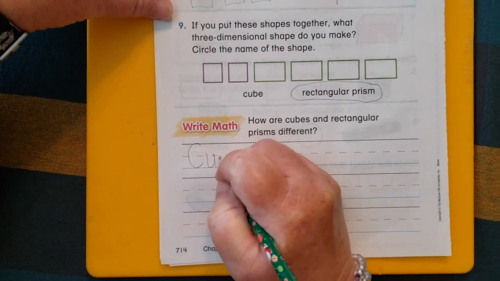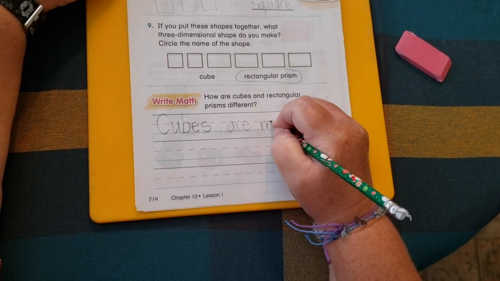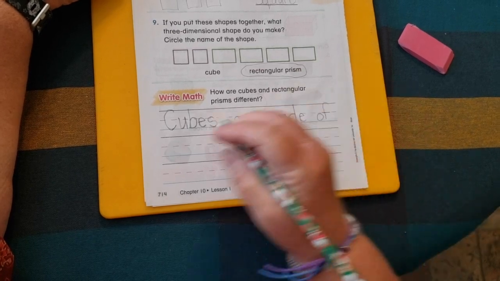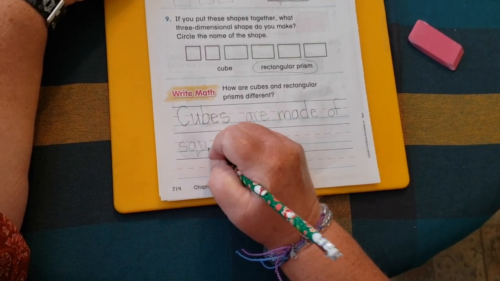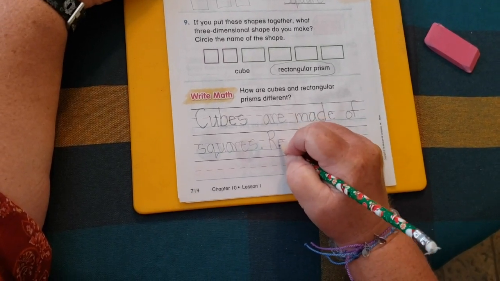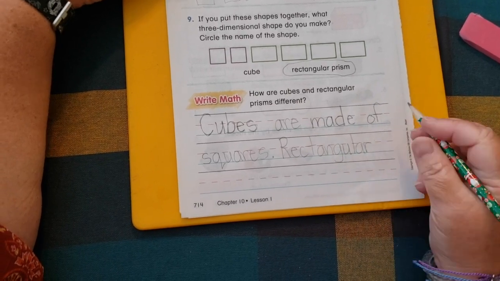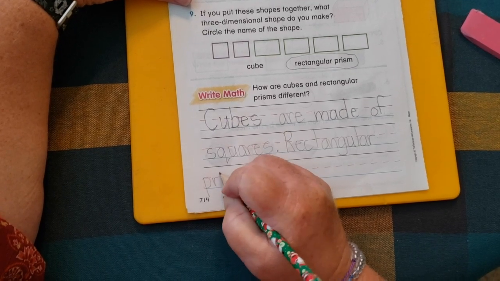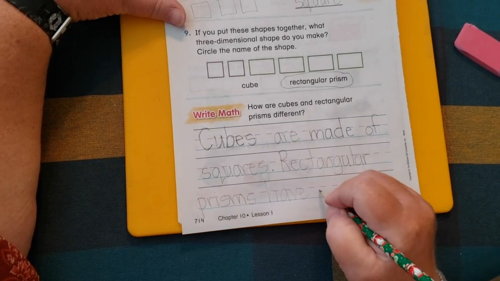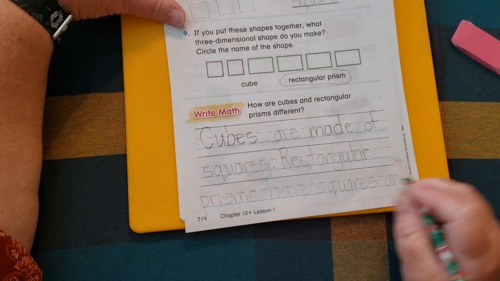Let's say cubes are made of squares, rectangular prisms have squares and rectangles.